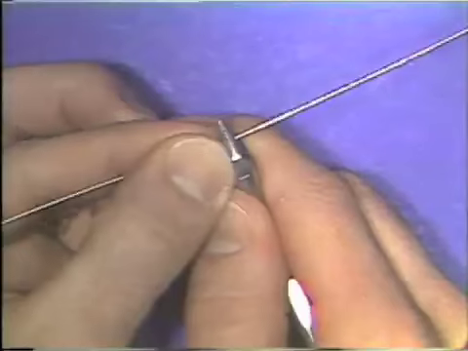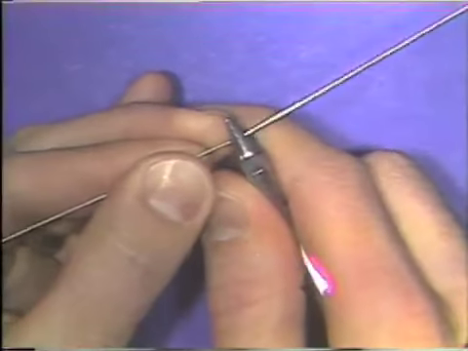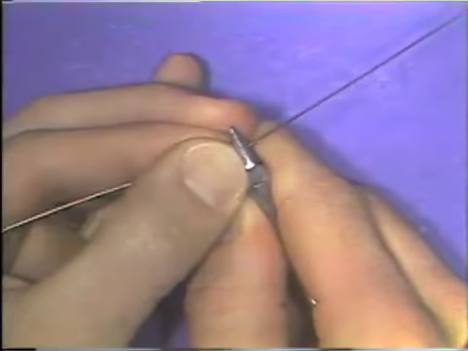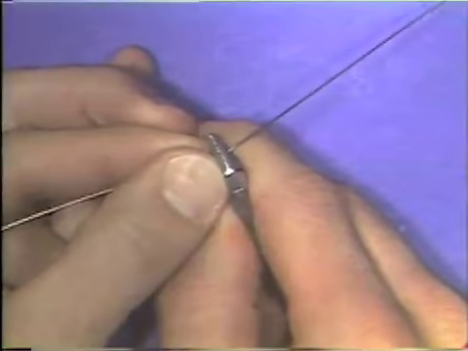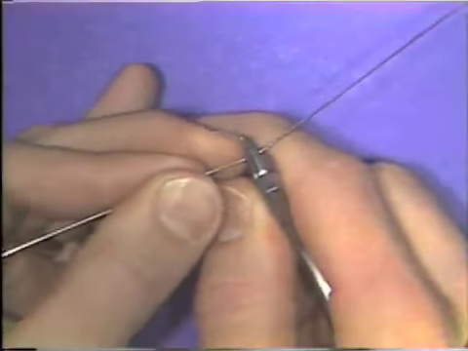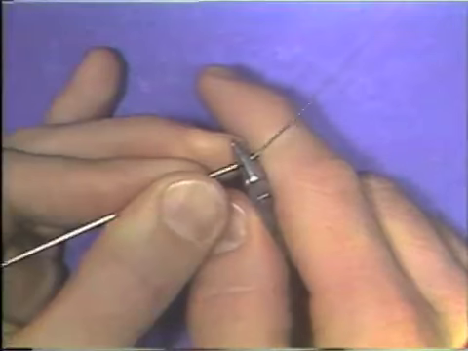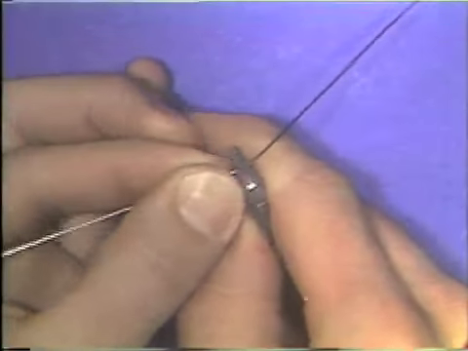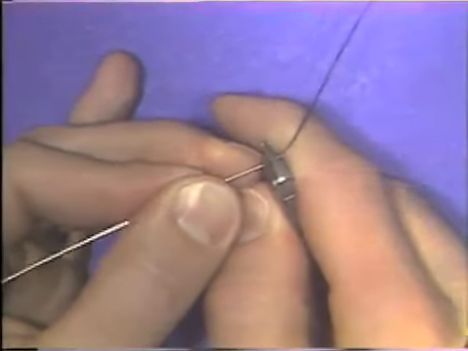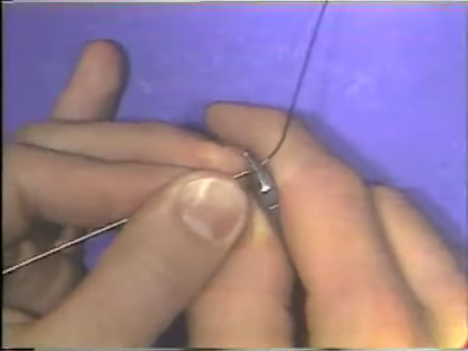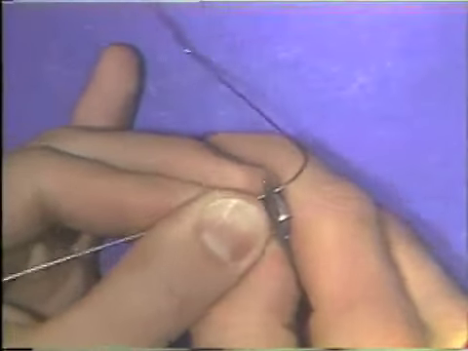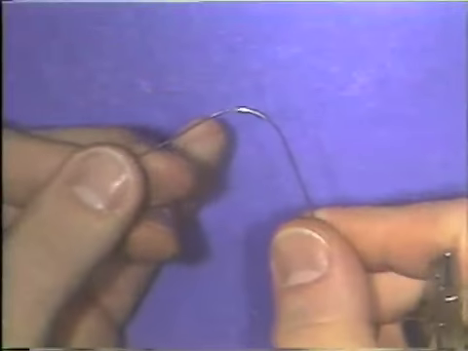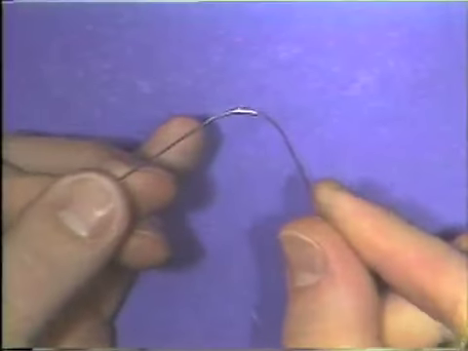A curve is actually a series of many small bends in a wire. To make a curve, then, the wire is bent and then slid along in the beaks of the plier until a series of many small bends are made. Now, in this way, you can make a curve that is smooth and continuous.